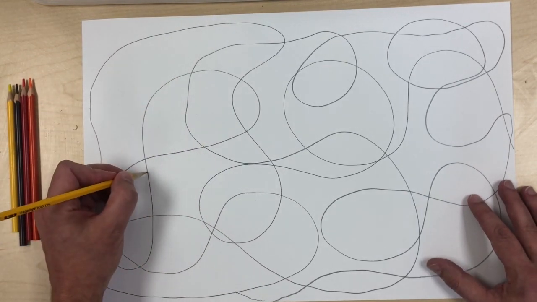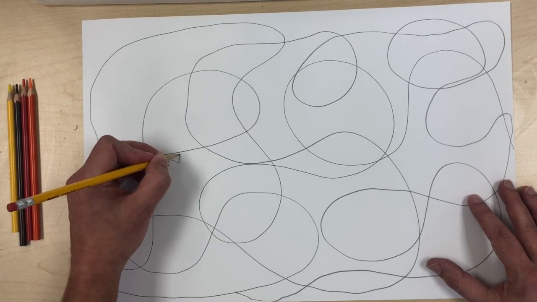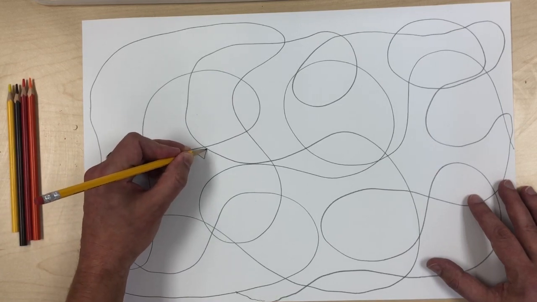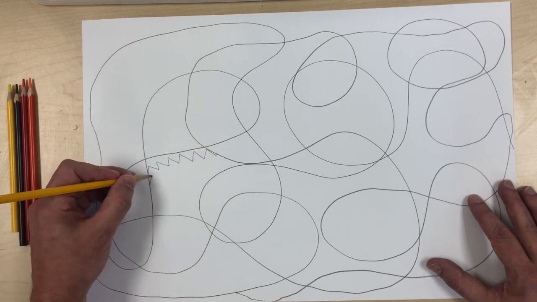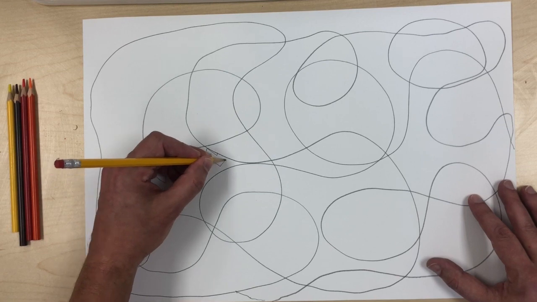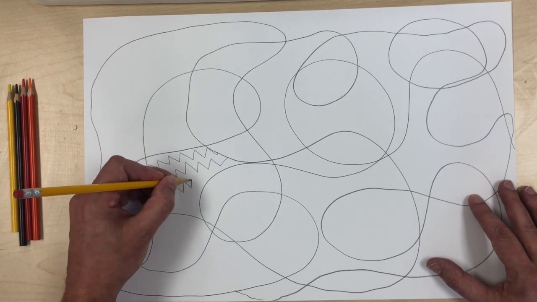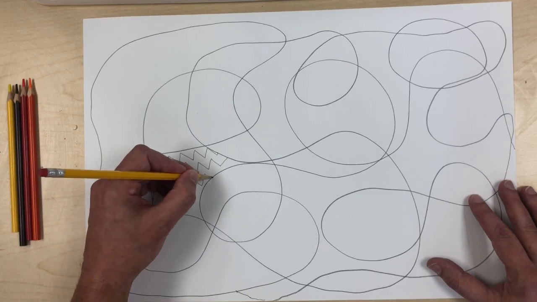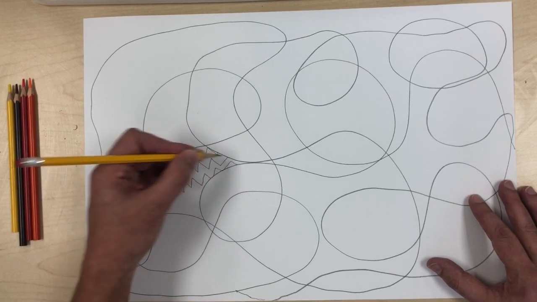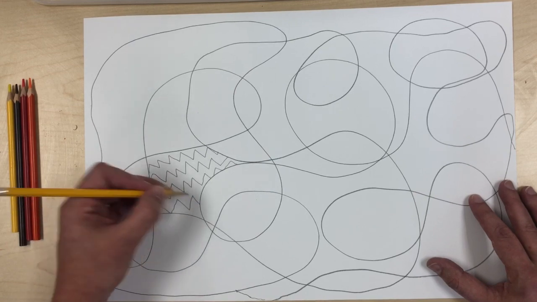I'm going to pick one area and start with maybe a zigzag pattern, and fill in that area with a zigzag. If you can hold a pencil, then you can do a drawing. You can create something with that. It just takes practice. The more you practice, the better you get.